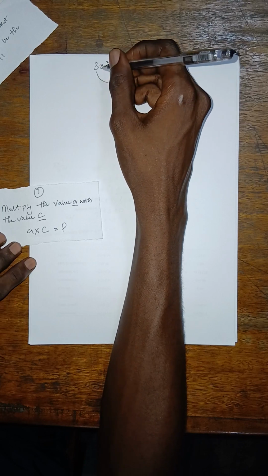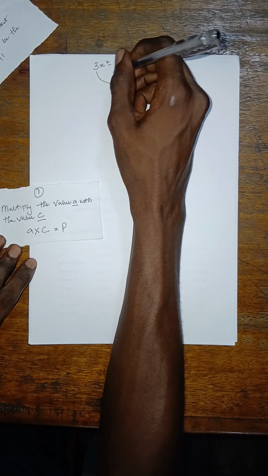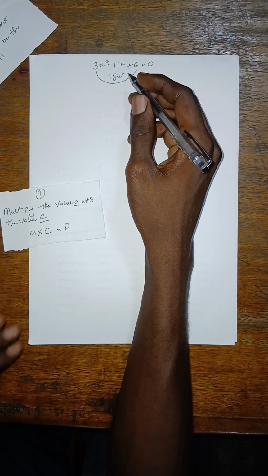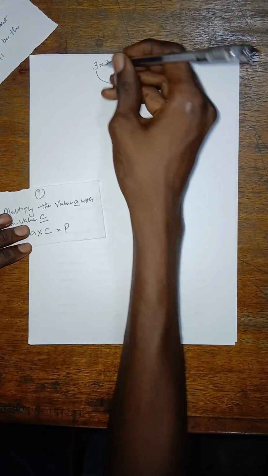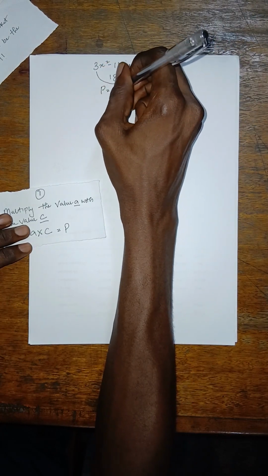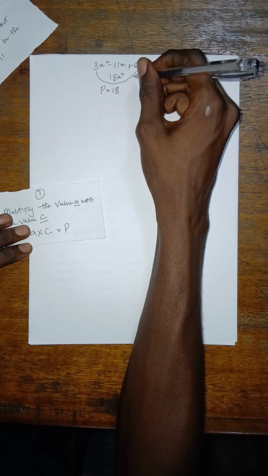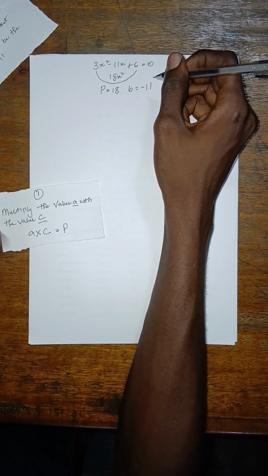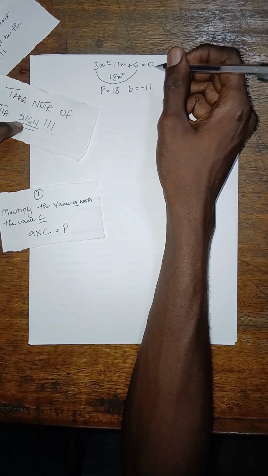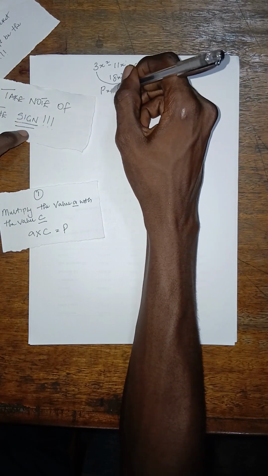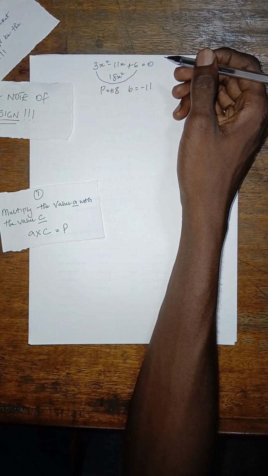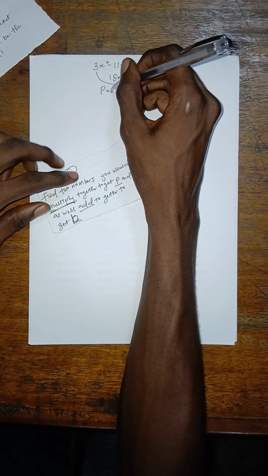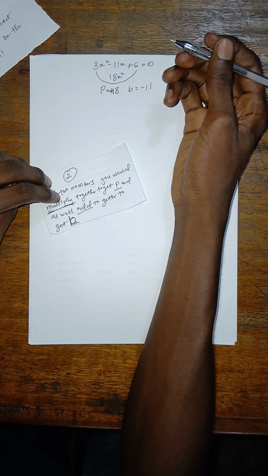That 6 times 3 will give us 18x squared, right? Then I said let's represent the other 18. Then we have b still be minus 11. Please take note of the sign, it's necessary. This will have plus here, we have negative here, because it's very paramount in our discussion. Then the next step, please take note, this is a plus 18.